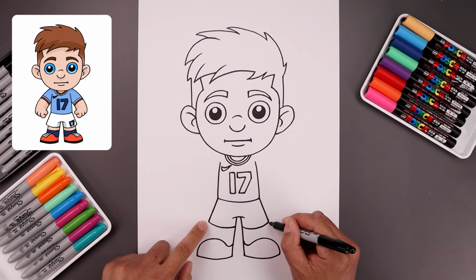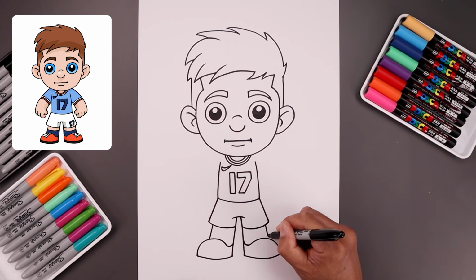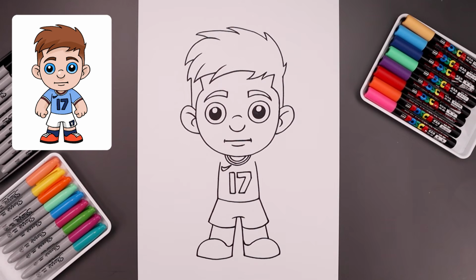For the outside corner of the shorts, we're going to step in, angle the leg coming down and out on top of the feet. Now in between the shorts and the top of the foot, we're going to add one more curve to the edge of the socks.